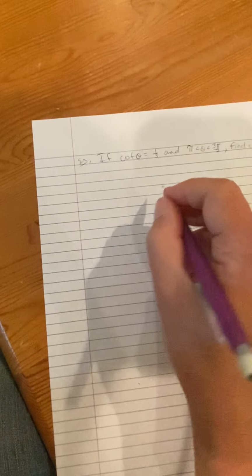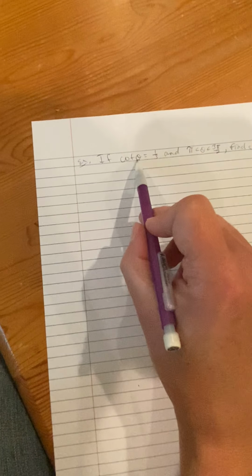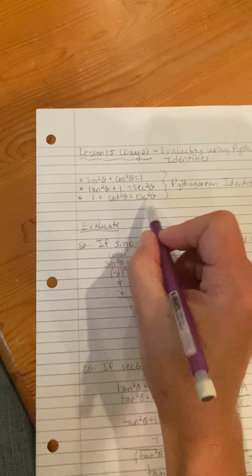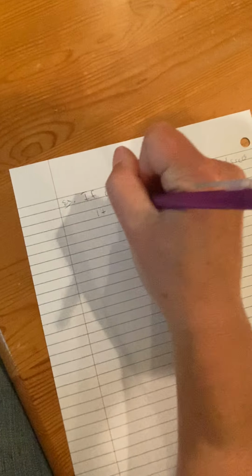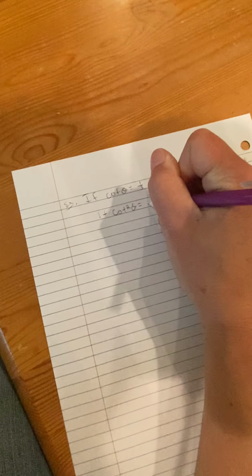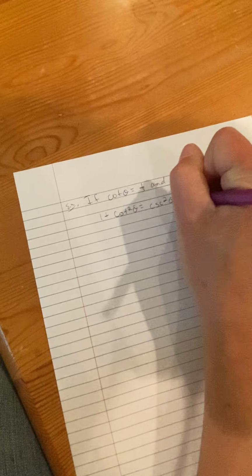All right, so we are going to figure out which trig Pythagorean identity uses these 2 trig functions. So cotangent and cosecant, and that's this one right here. I'm going to jot down 1 plus cotangent squared theta is equal to cosecant squared theta.